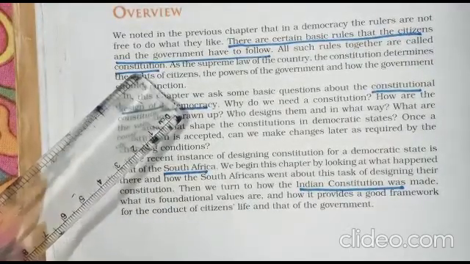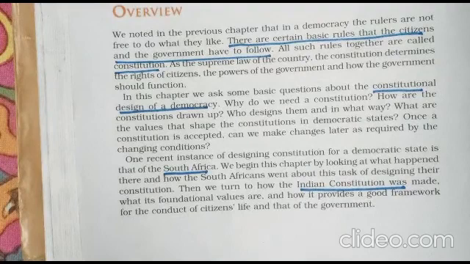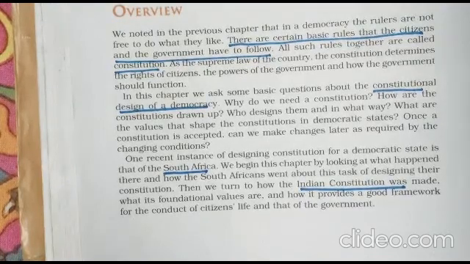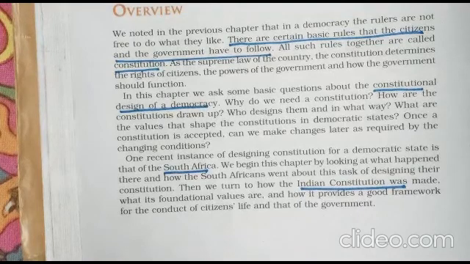A constitution does not only mention the rules and regulations to be followed by the people, but also the rules that have to be followed by the government. That is, a constitution restricts the absolute power of government, which is called limited government. I mean, the power of government is restricted or limited by the constitution.